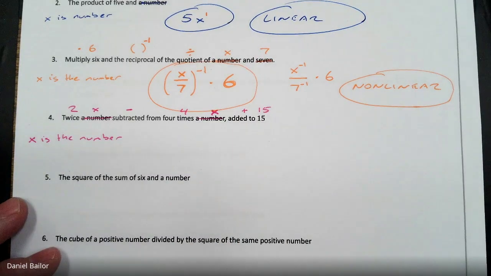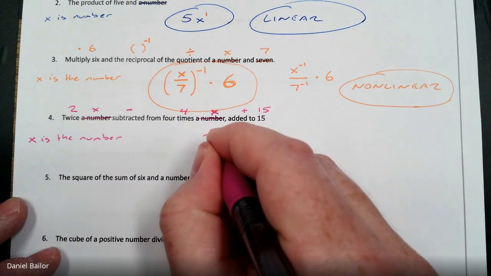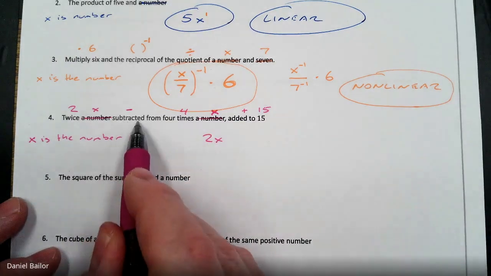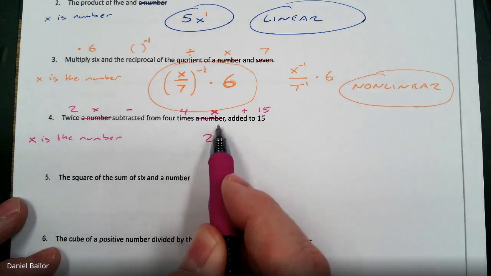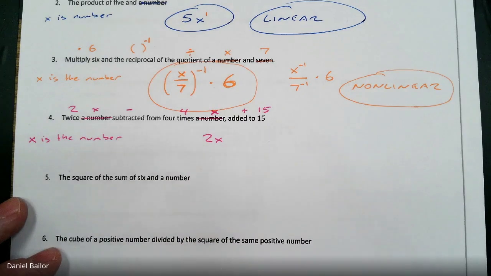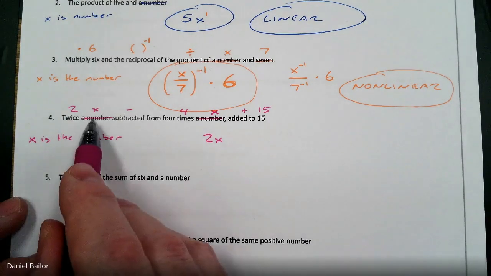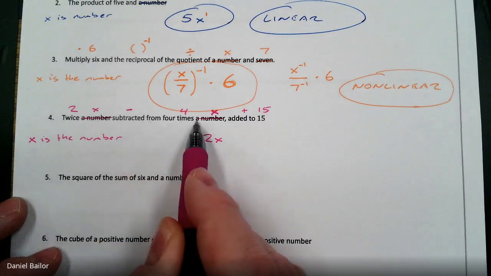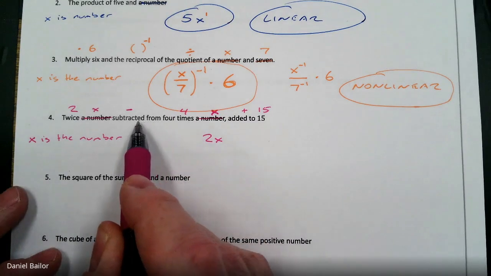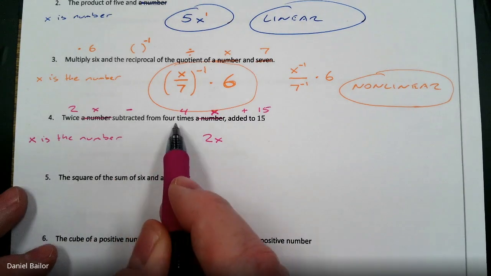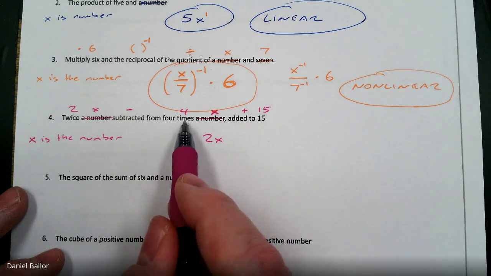Now, so we have 2x because that's twice x. Now this says subtracted from 4 times x, 4x. Now a lot of people might put 2x minus 4x. That is not correct. Think about how the sentence works. It says this comes from this. So if you come from somewhere, where you come from is where you start.